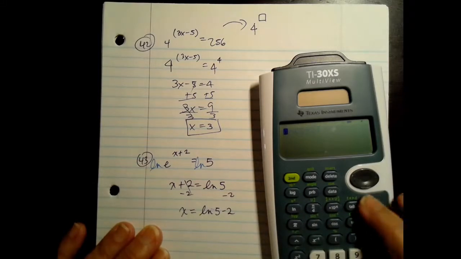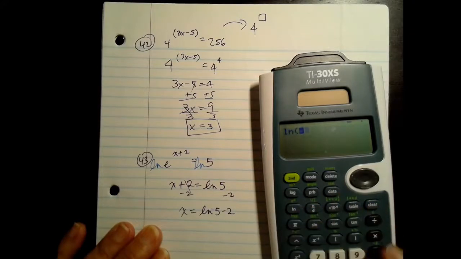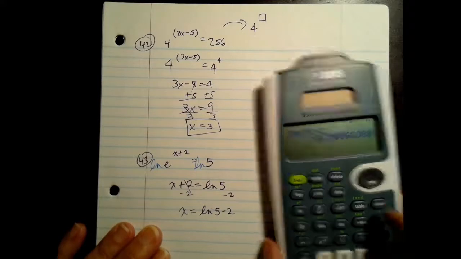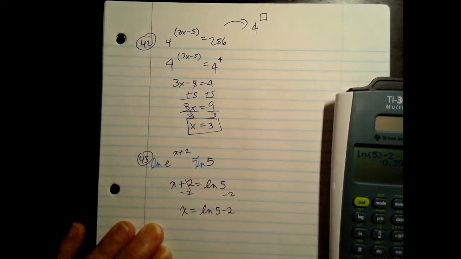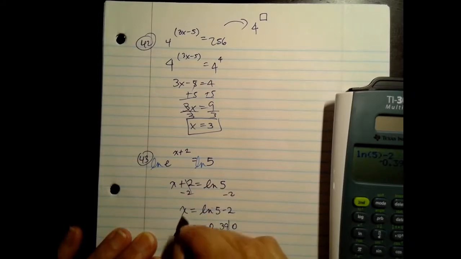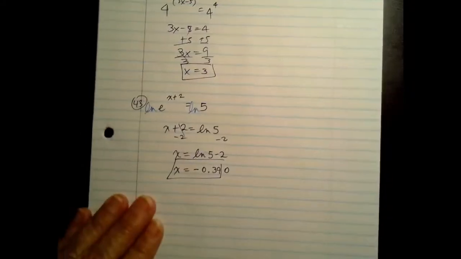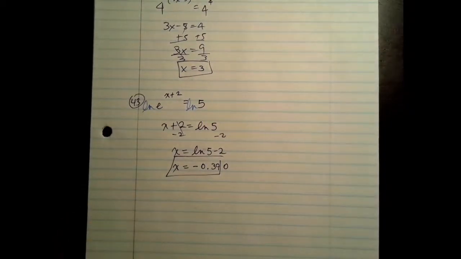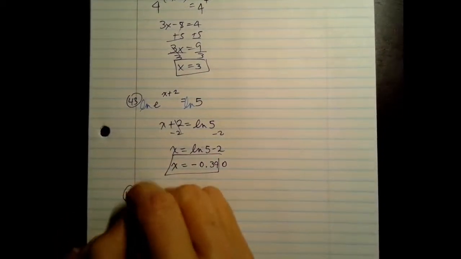Oh, excuse me, that's not right. Natural log 5, close up parentheses, minus 2. There we go, that's better. And so for that one, I get x is equal to negative 0.390. And so that would be negative 0.39.